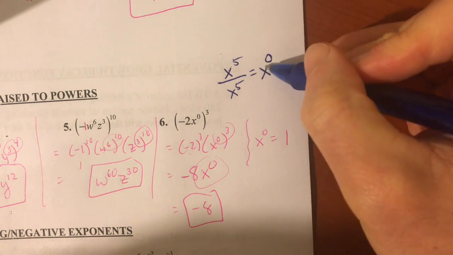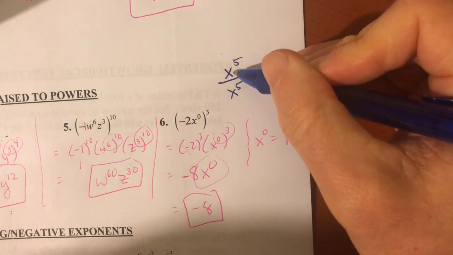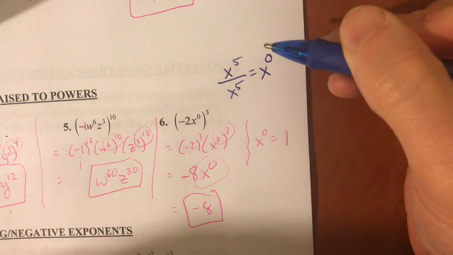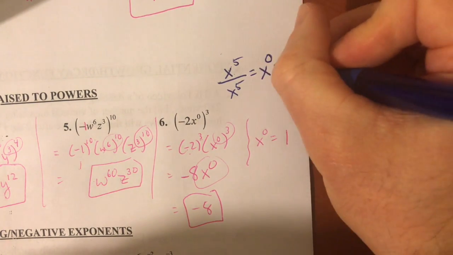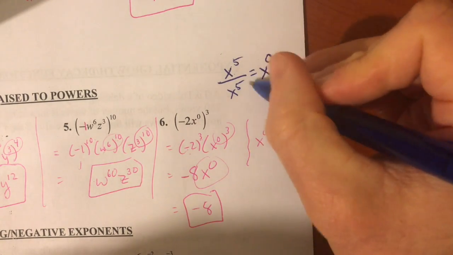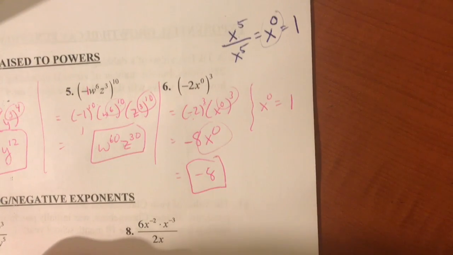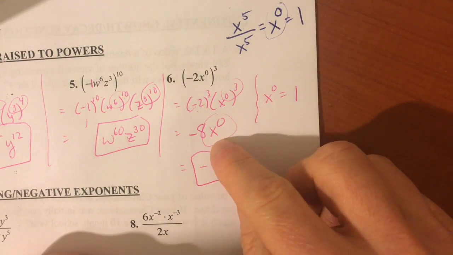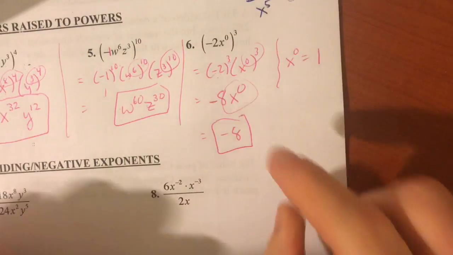And what does this equal? Well, it came from dividing this by itself, and anything divided by itself, 7 divided by 7, 8 divided by 8, 200 divided by 200 is always 1. So that's maybe not exactly the proof, but it should be the convincing argument of why x to the 0 or anything to the 0 is 1, except 0 to the 0. That is undefined.